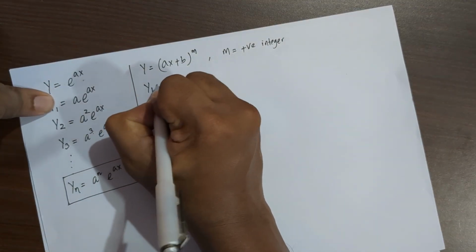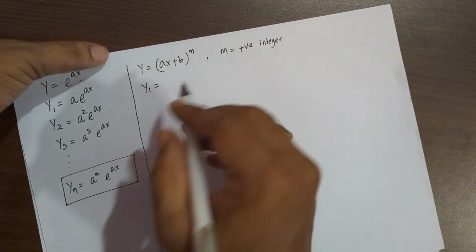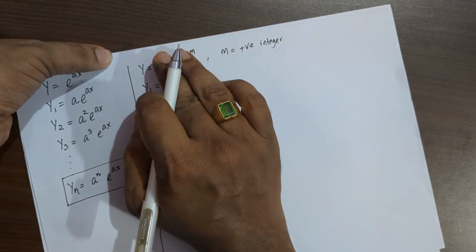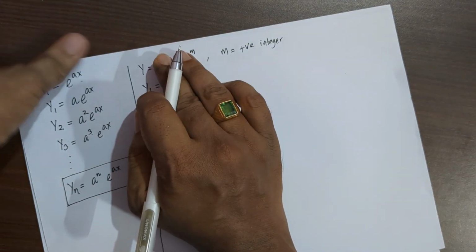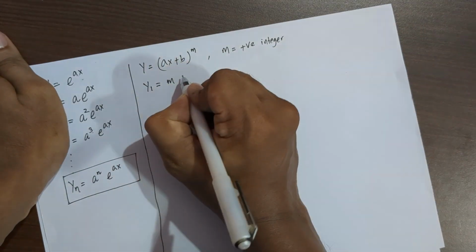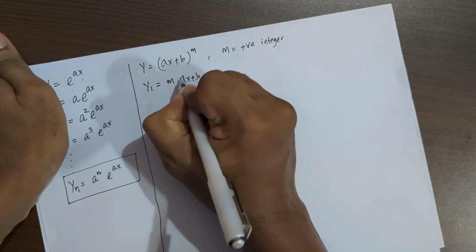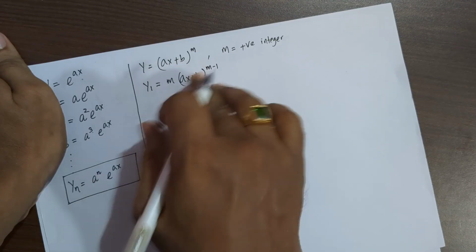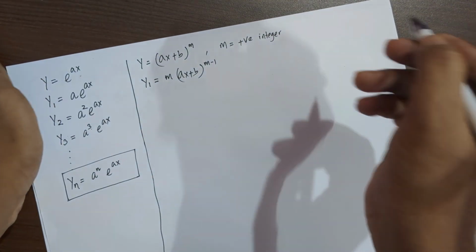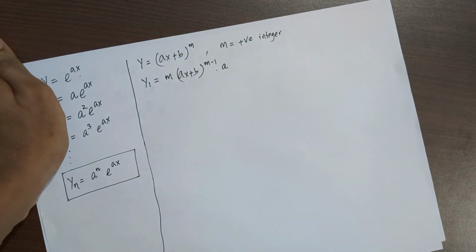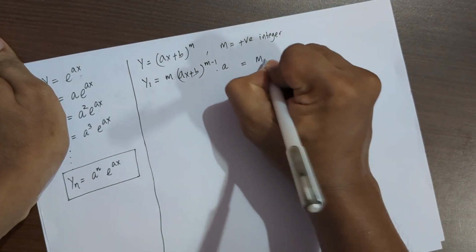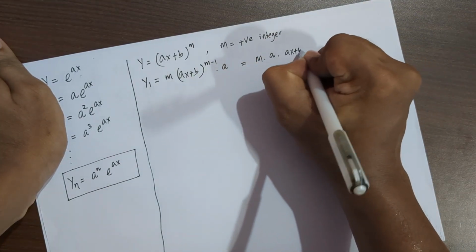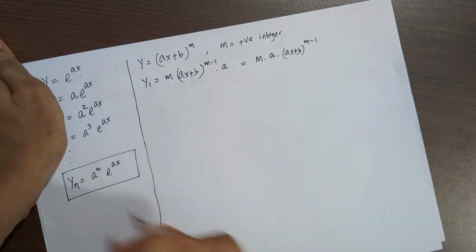Its first derivative: we shall apply the chain rule. m comes out, and this is a power function, so we treat it like x to the power m. The derivative of x to the power m is m into x to the power m minus 1. So our x is ax plus b to the power m minus 1. Then the derivative of the inner function ax plus b is a. Let us rearrange this and write it as m times a, keeping the constants on one side, then ax plus b to the power m minus 1.